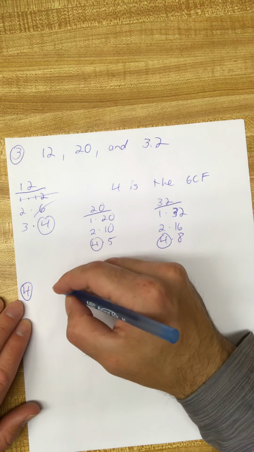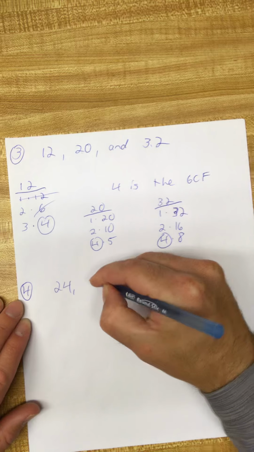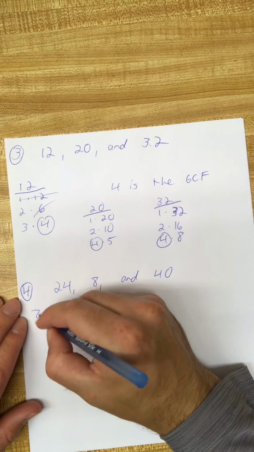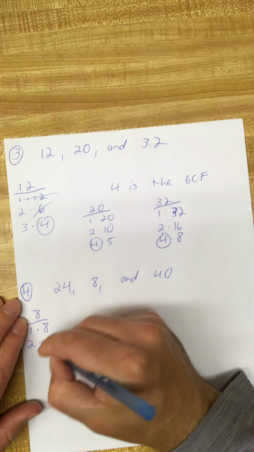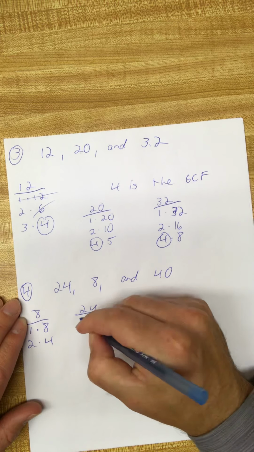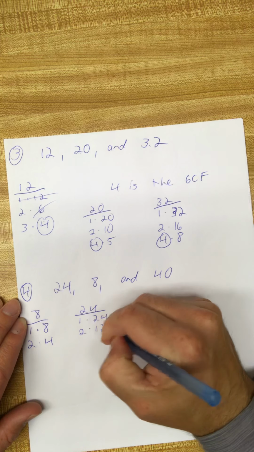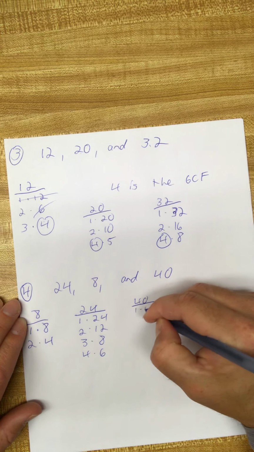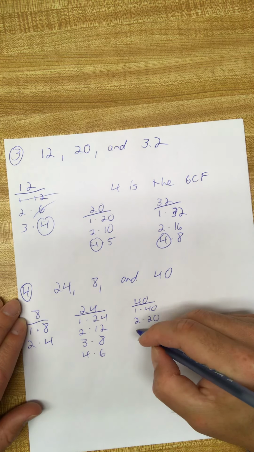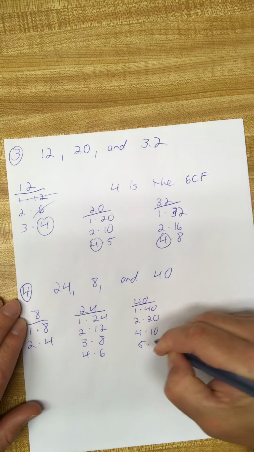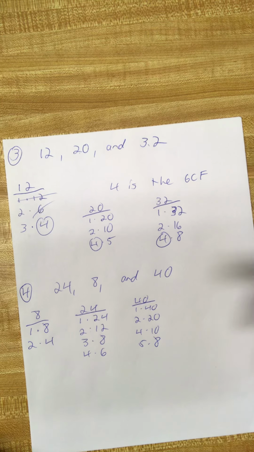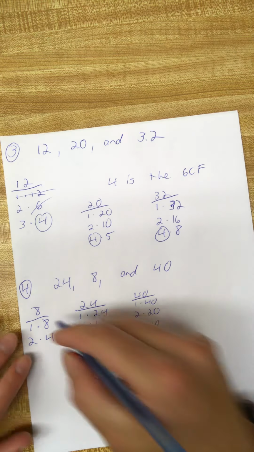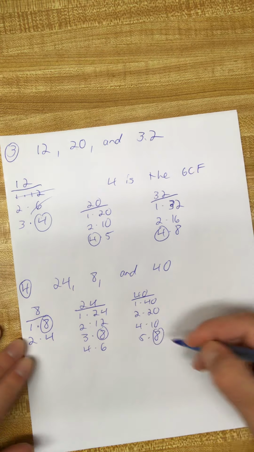All right, so let's go with, again, start with that smallest number, 8. You have 1 times 8. You also have 2 times 4. 24, you have 1 times 24, 2 times 12, 3 times 8, and 4 times 6. 40, you have 1 times 40, 2 times 20, 4 times 10, 5 times 8. And the reason you want to write out whatever the number is times 1 is because sometimes that number may be your GCF. So in this case, 8 is the GCF.